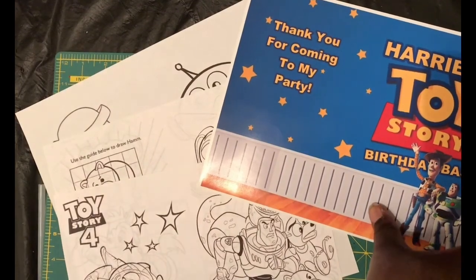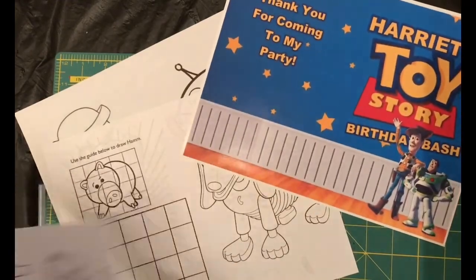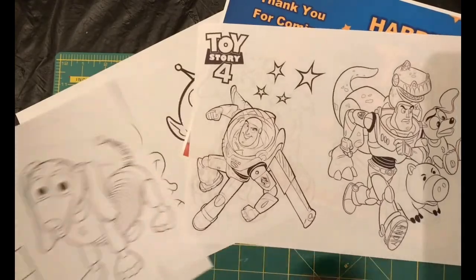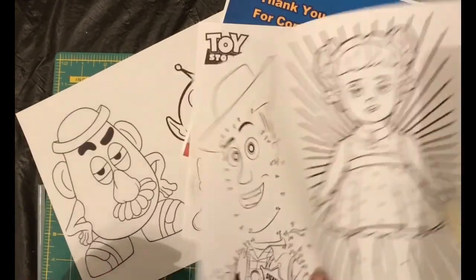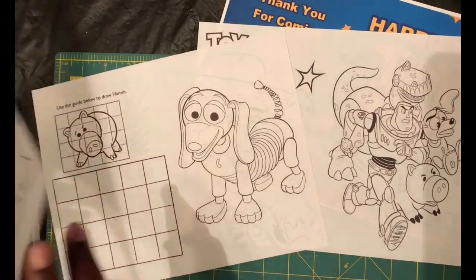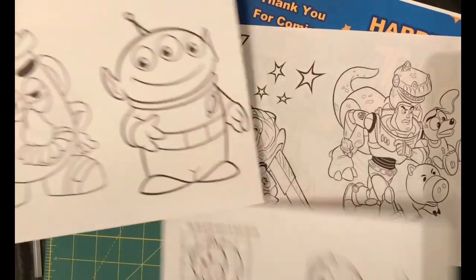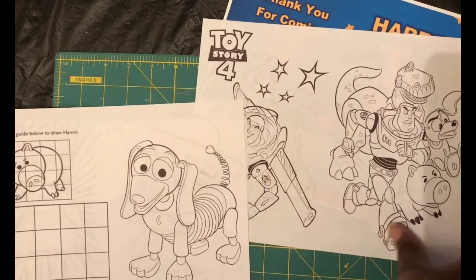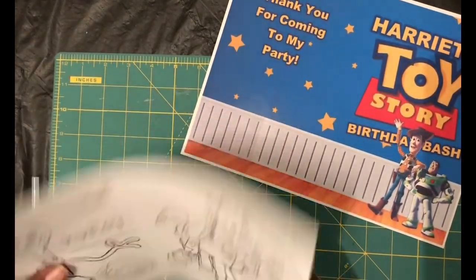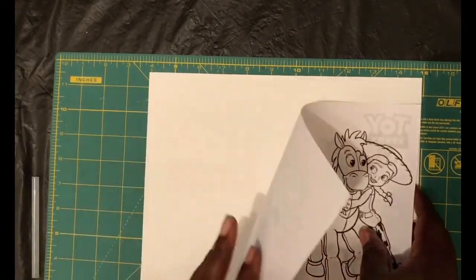So now the activity booklet is finished. The front page I printed on glossy photo paper, and the remaining pages I printed on regular inkjet paper. I printed them double-sided so that when they're folded, they'll look just like a regular activity book or coloring book. This page I left one side blank. That's going to be the first page you see when you open the book, and on the front and the back page you can put a coloring page of the boy or girl who's having the party.